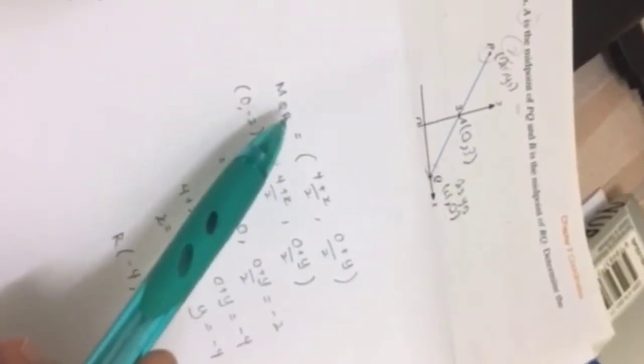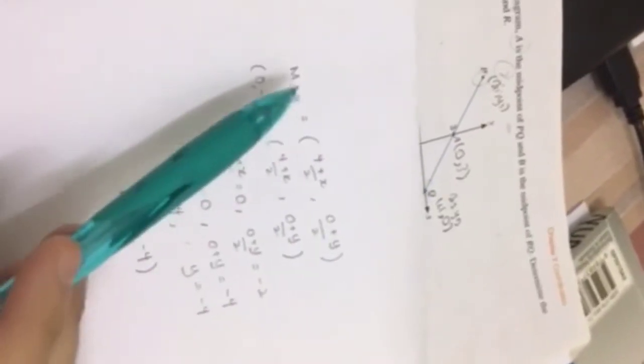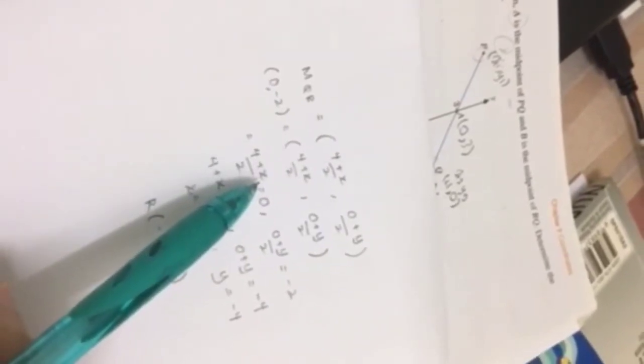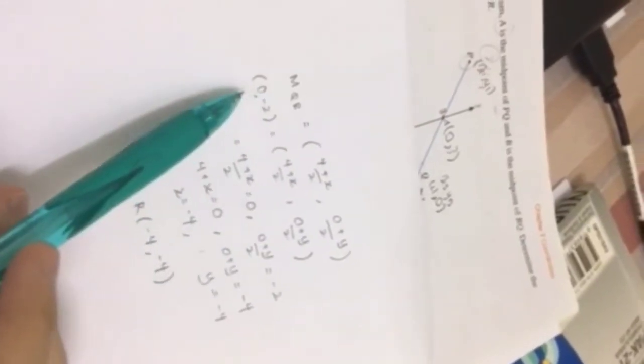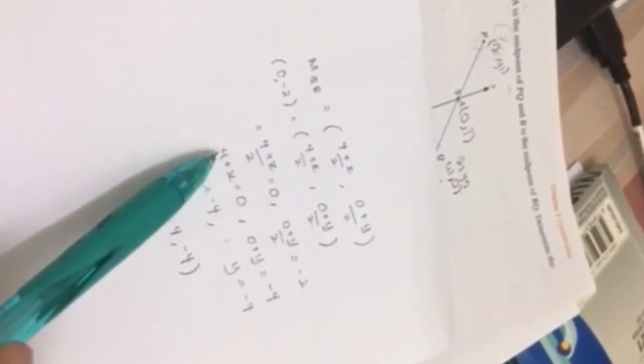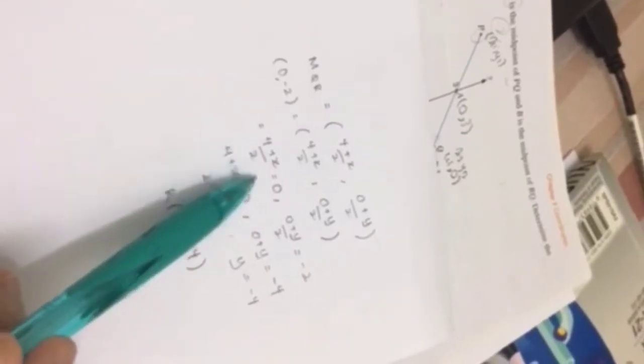And for QR, for the midpoint R, we put 4 plus x divided by 2 and 0 plus y divided by 2. Here we put the midpoint, which is B, 0 and negative 2. So 4 plus x divided by 2 equals 0, which is 2, bring it here.